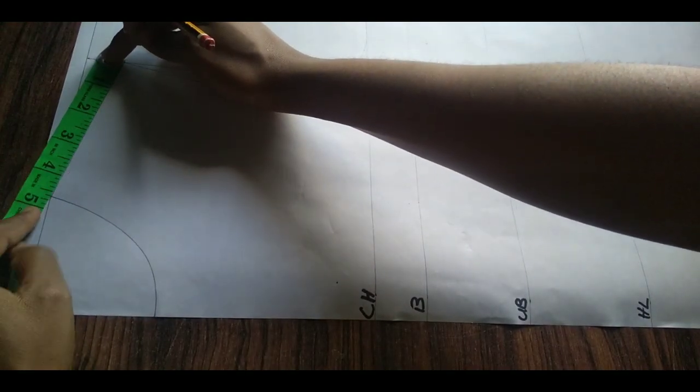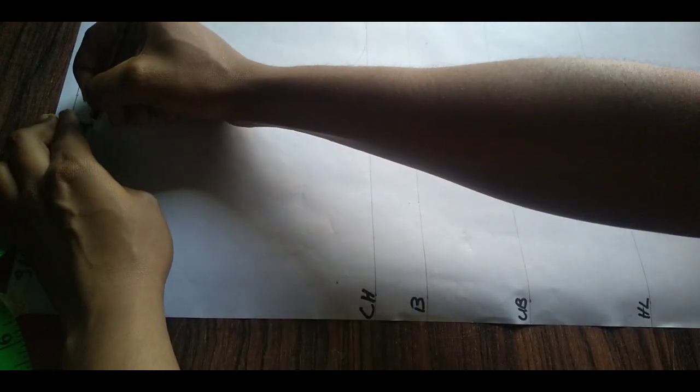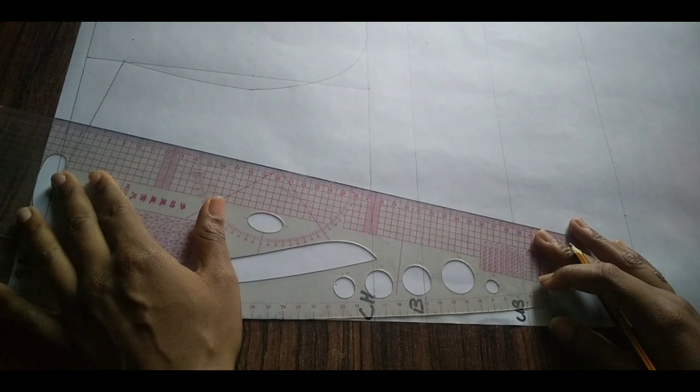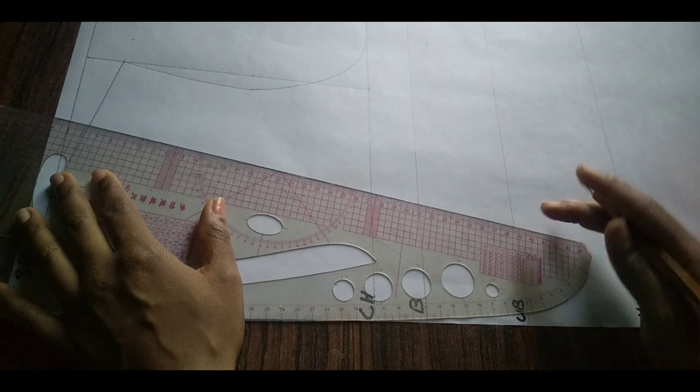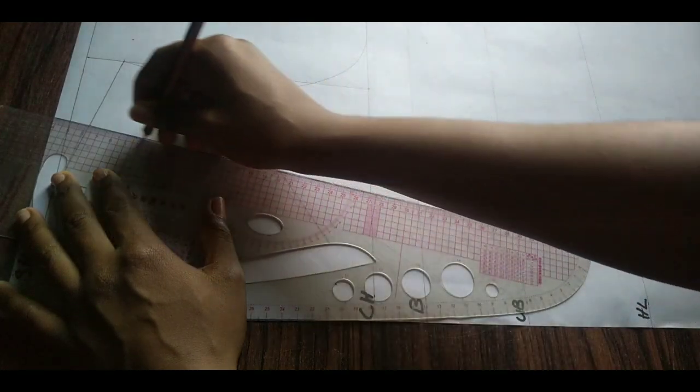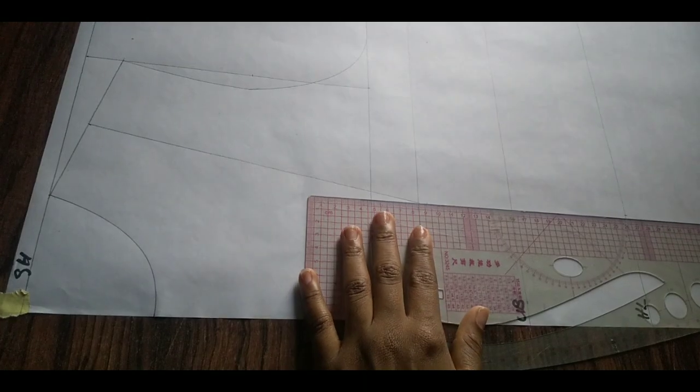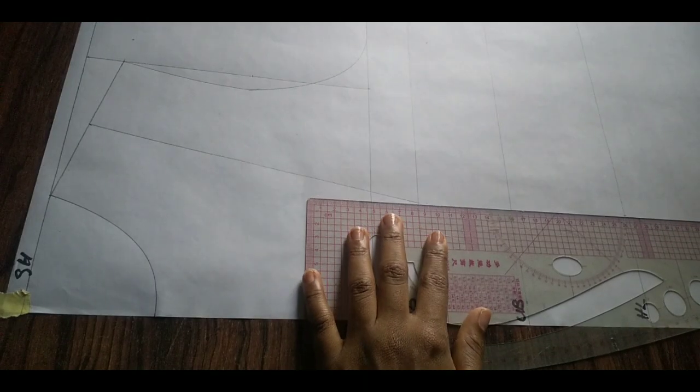Then you go back to your shoulder slope, get the midpoint of your shoulder slope, and make a mark at the midpoint. After doing that, you're going to take up your pattern master, use the ruler and connect from the midpoint of your shoulder slope all the way to the division of your nipple to nipple measurement on your bust line. Then from the nipple point on your bust line, draw it all the way down to your half length.